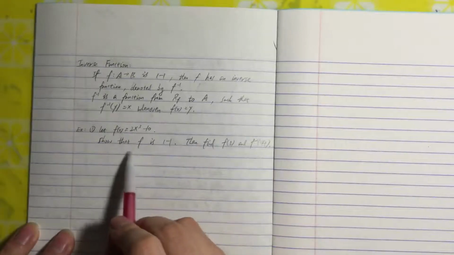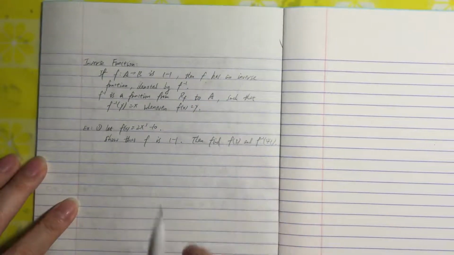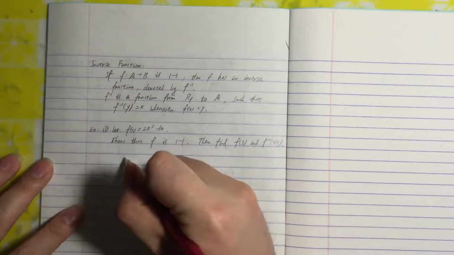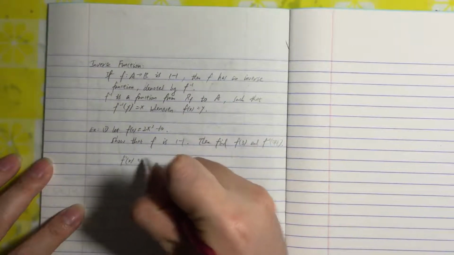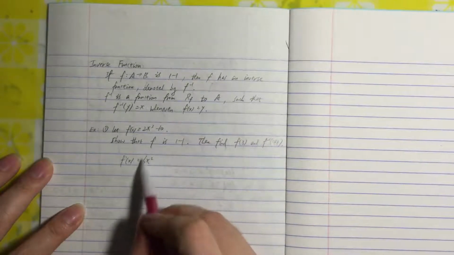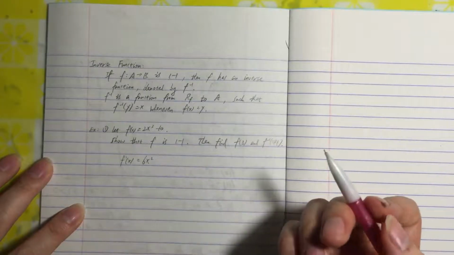First of all, show that f is one-to-one. Then find f of 3 and f inverse of 44. How can we show f is one-to-one? To show f is one-to-one, we can try to use the derivative test. If I take the derivative, f prime of x, I get 6x squared. Is f prime always positive or always negative?